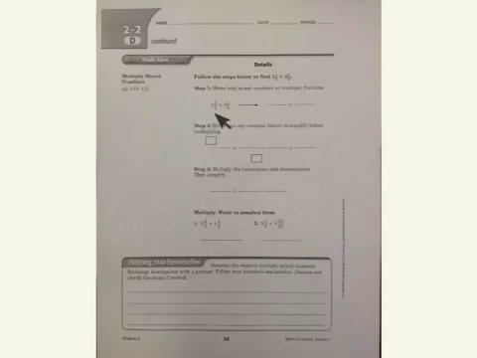Looking at 1 1/3, we're going to multiply 3 times 1, which gives us 3, plus 1, so we should end up with 4 thirds as our first improper fraction.